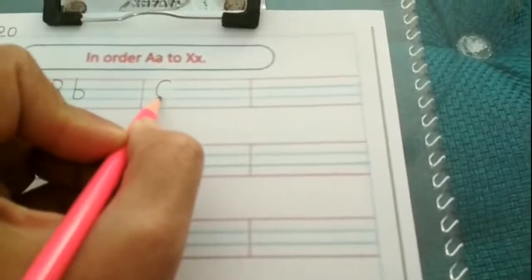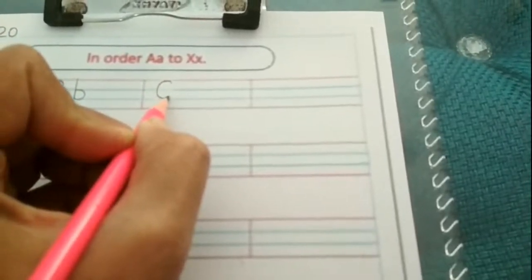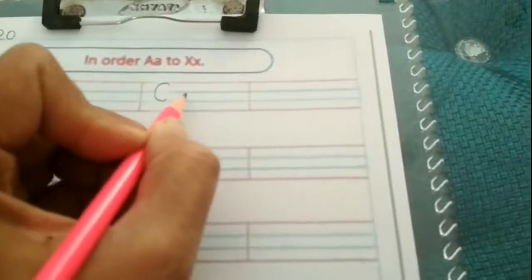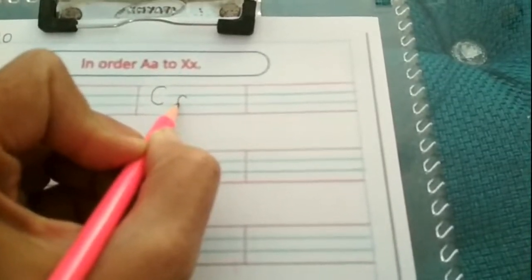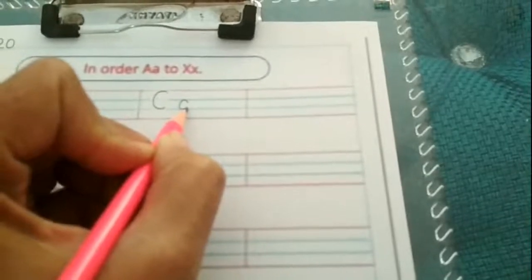Now we will write alphabet C. For capital C, start little bit below from the red line and make a C curve. Touch the second blue line and go little bit up. For small c, start little bit below from the first blue line, make a C curve, go down, touch the second blue line and go little bit up.